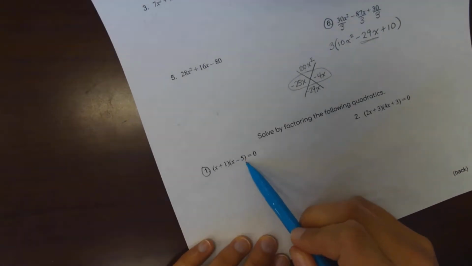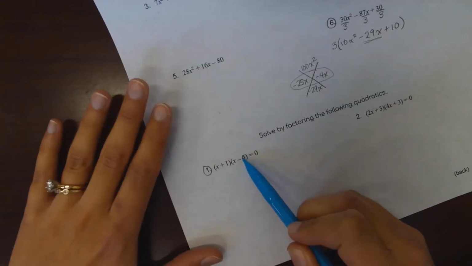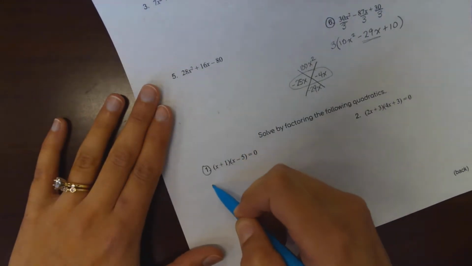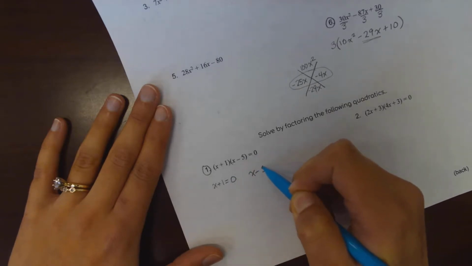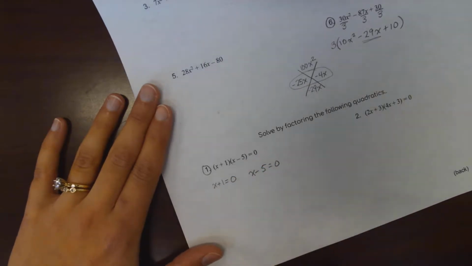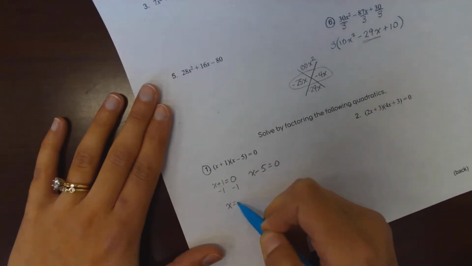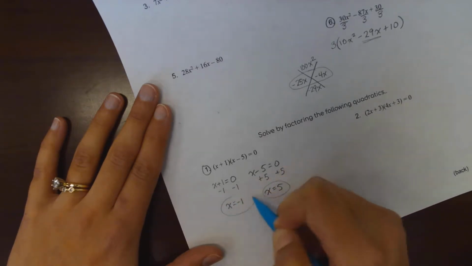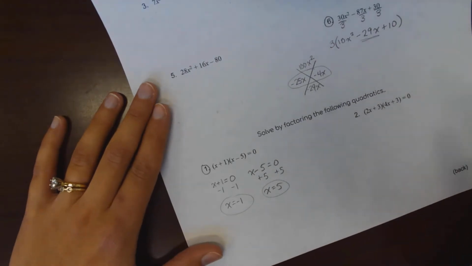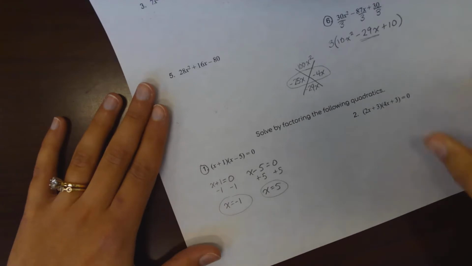For this first problem, it's already factored out for us. We don't have any exponents with the x's. So we take each factor, x plus 1 is a factor, and x minus 5 is a factor, and we set them both equal to 0. When I go to solve, I subtract 1, and then for this one I would add 5. And that one is done. So I have those two answers. So this is just to show you, once you have that factored form, how you solve for those two x's.